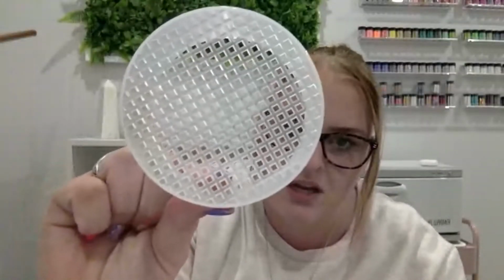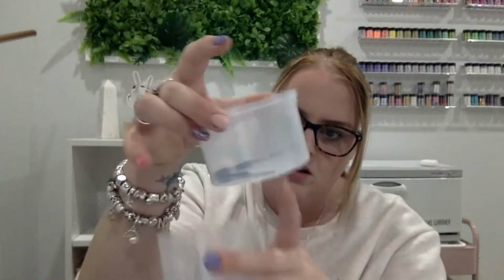It also has a mesh insert, so you can pop liquid into here, and then when you pull this out, the liquid's going to come out, and not have them sitting there. But like I said, I prefer to not immerse my bits just because I find they go a bit blunt.